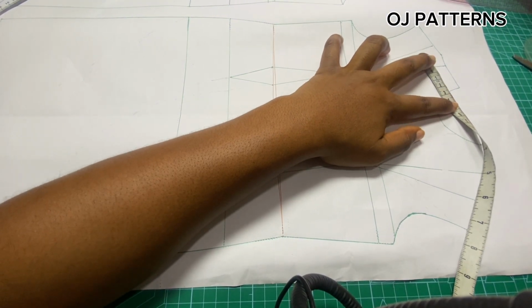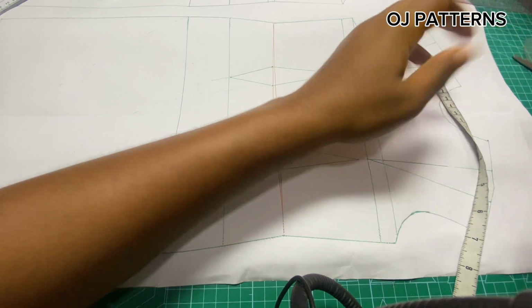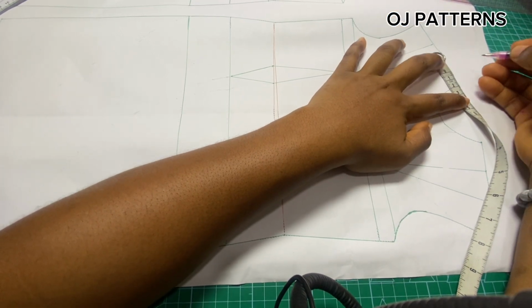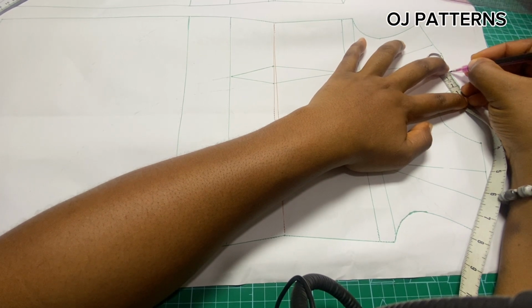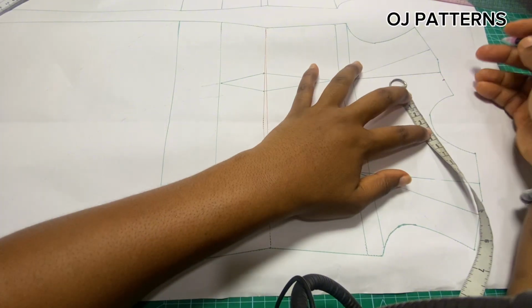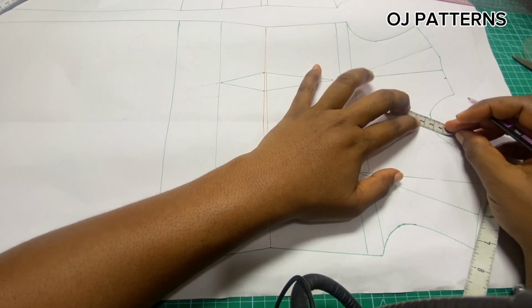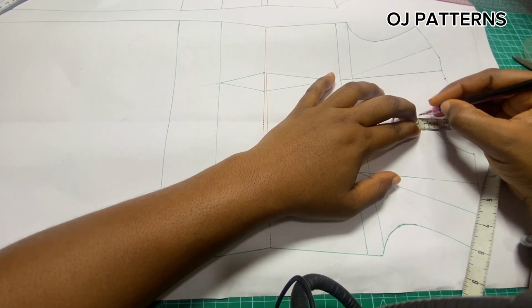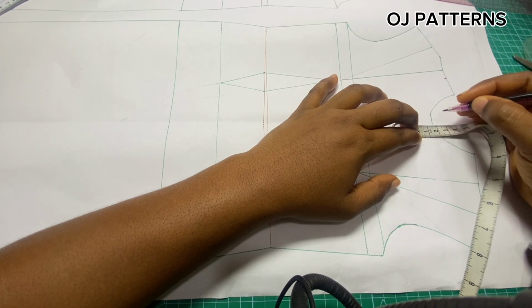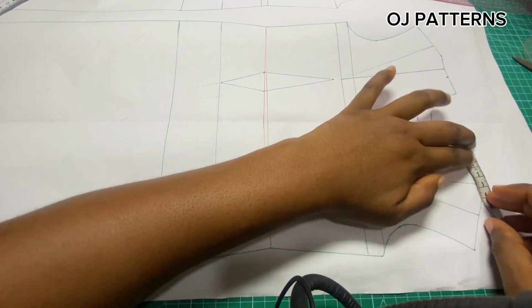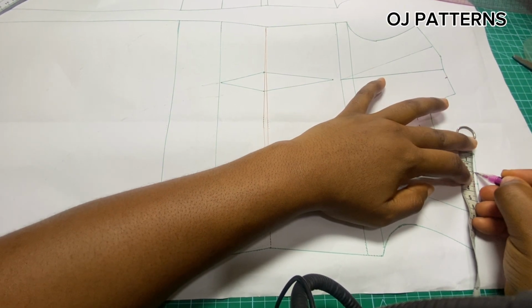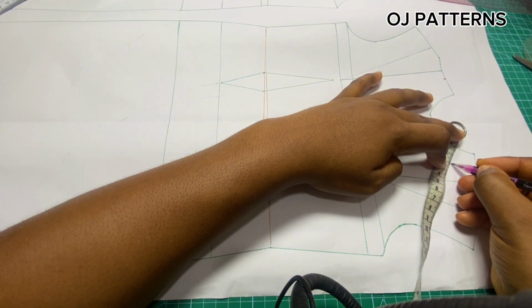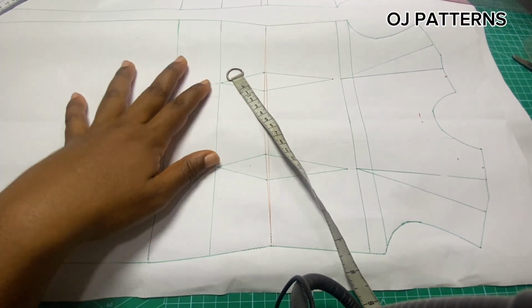So the first thing to do is let's open up the neckline a bit. I'll work with like 2 cm, and down here we'll do it with like 1.5, and then 2 cm. Next is to connect these points.